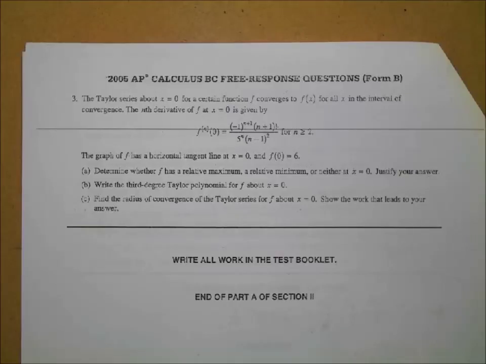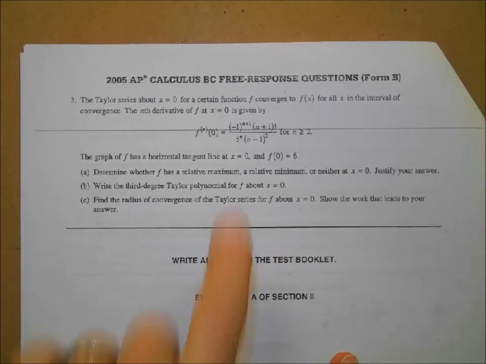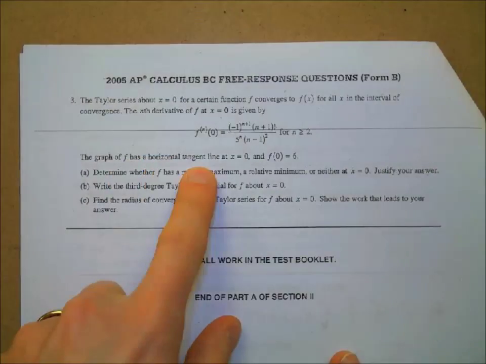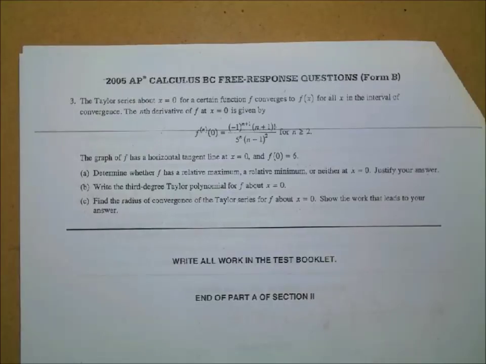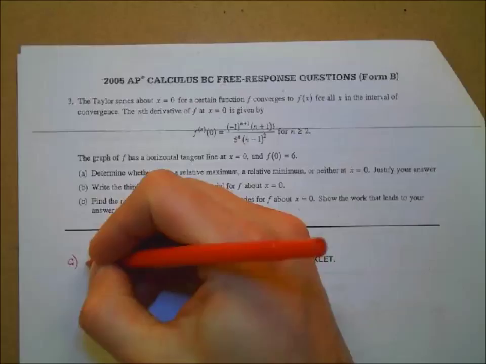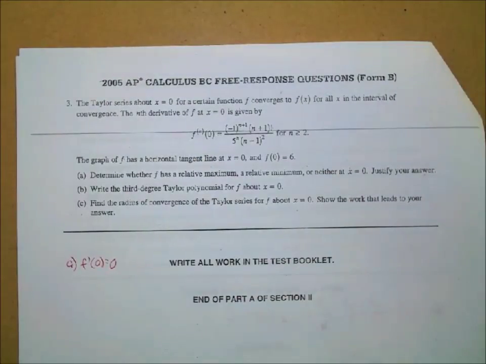Well, let's see here. What do we know about the first derivative? Not nothing. At x equals 0, the function has a horizontal tangent. So what does that tell us about the derivative of f? It's 0 at x equals 0. So, in other words, we can say f prime of 0 equals 0. So that indicates we have a critical point at x equals 0 for the function.